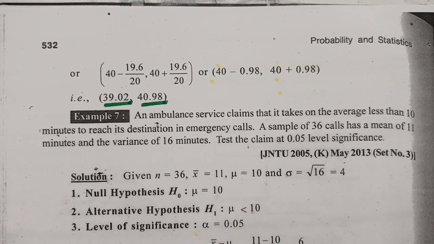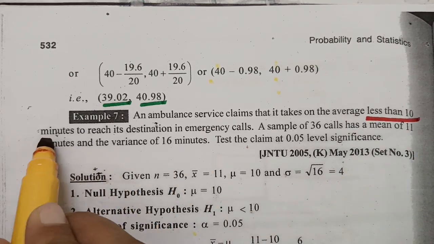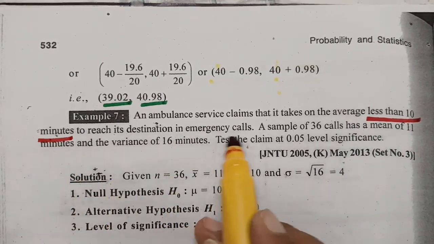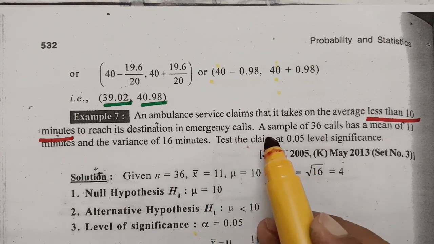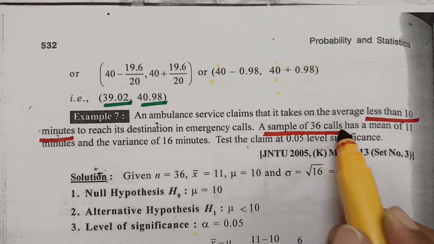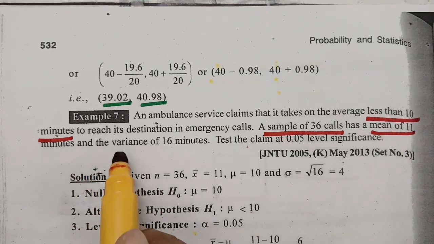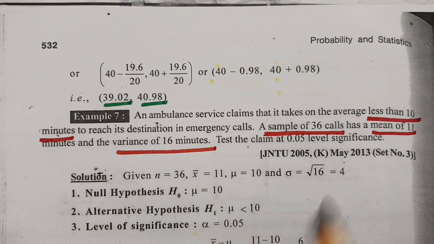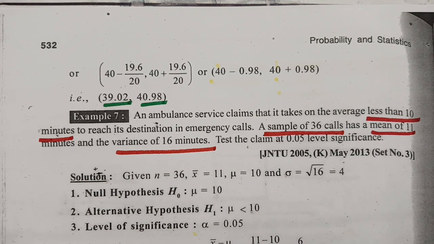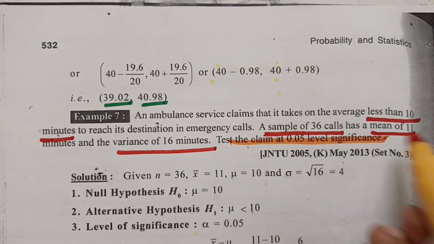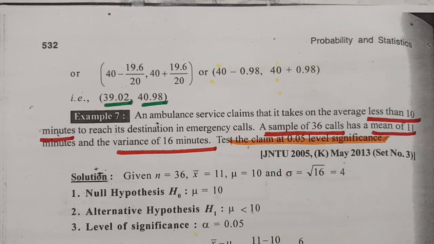An ambulance service claims that it takes an average of less than 10 minutes to reach its destination in emergency calls. A sample of 36 calls has a mean of 11 minutes, and the variance is 16 minutes. Test the claim at 0.05 level of significance. See here, all the values are very easily given.